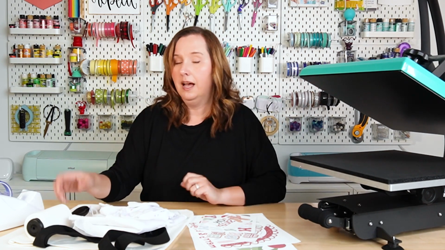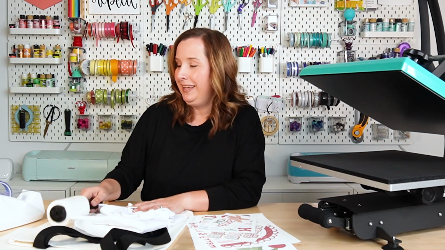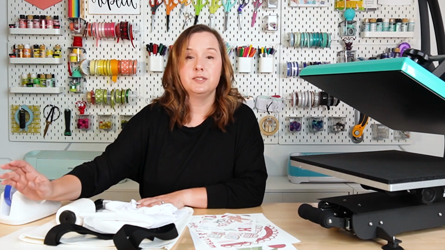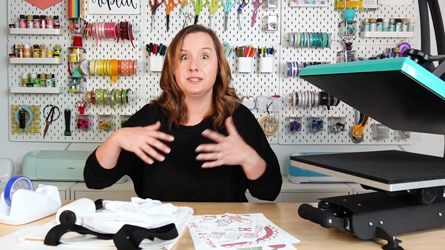So like I said, I have all my blanks here. I have my heat press. I'm also going to need a lint roller. I'm going to need some heat resistant tape, and I'm going to need butcher paper. So I say this in all my videos, but I really like the flat sheets of butcher paper versus the big roll of butcher paper. I just find it a little bit easier to work with. But if you have the butcher paper on a roll, it's totally fine too. Let's swap over to that overhead view and make our project.